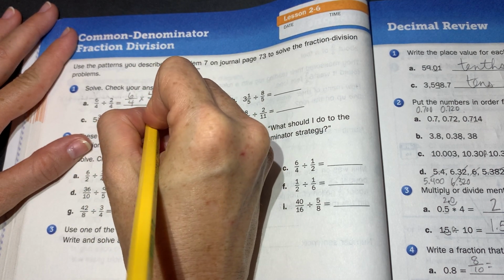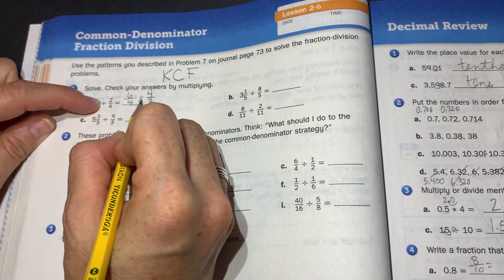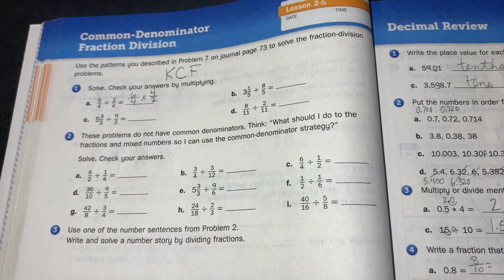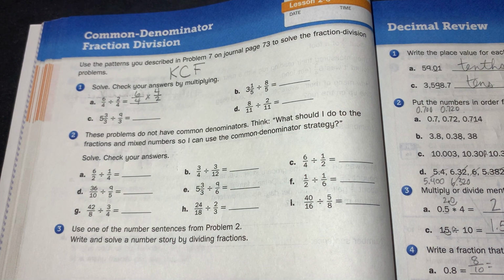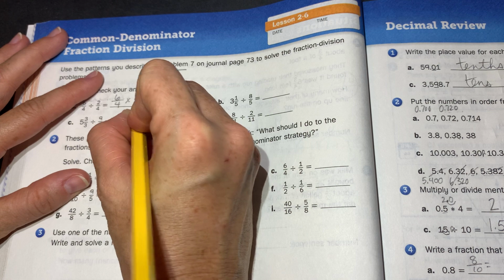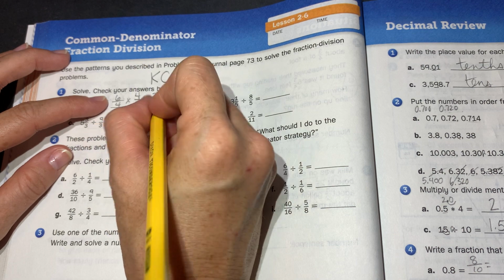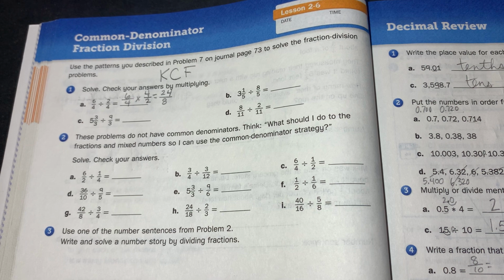Yep. I kept my first one. I changed from division to multiplication, and I flipped my last one. Now, if I work that out, I could simplify that some, right? I see a 4 and a 4 and a 6 and a 2. But are those like giant numbers that I'm going to have a hard time multiplying? Those are pretty simple, right? So I don't even need to worry about that. 6 times 4 is 24. 4 times 2 is 8.